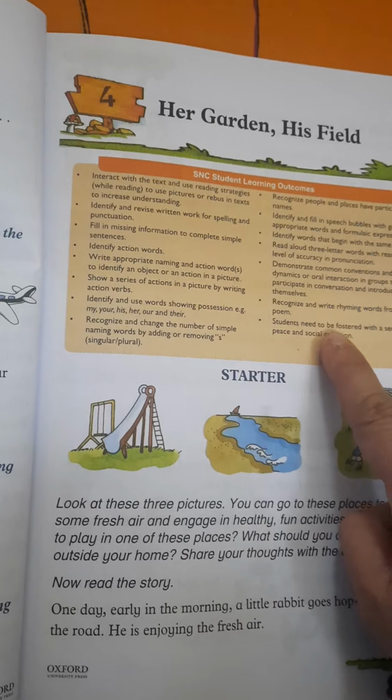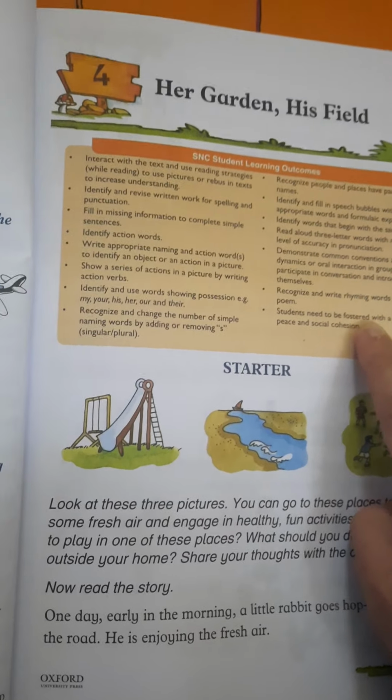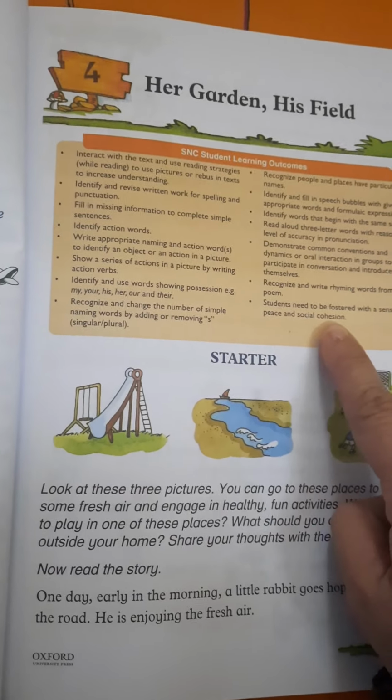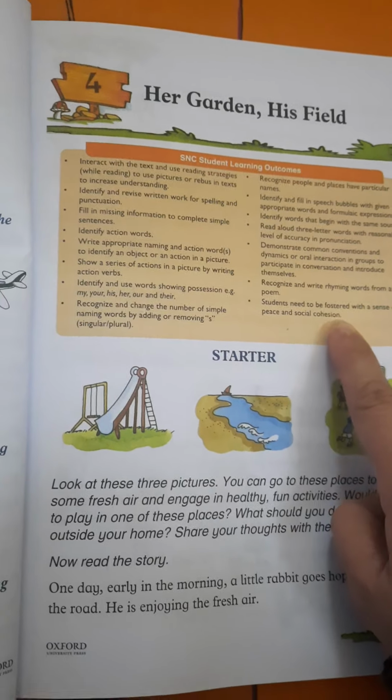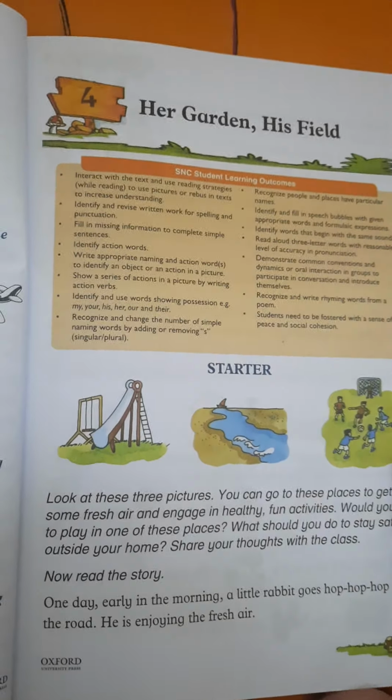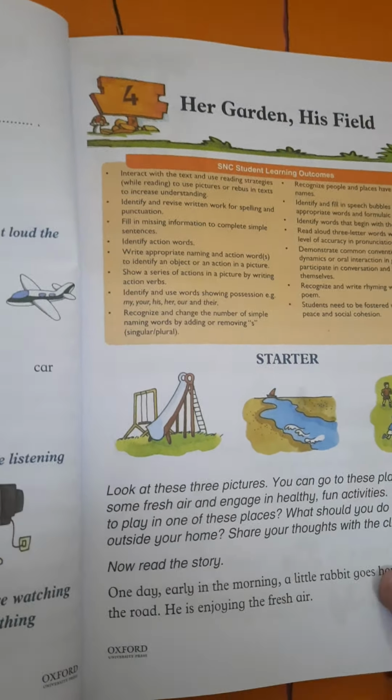Students need to be fostered, helped with a sense of peace and social cohesion, living together, taking care of each other, not harming anyone's property. Let's move on to the lesson.